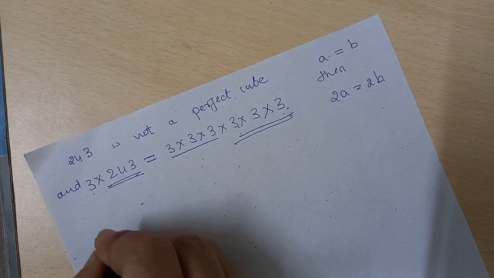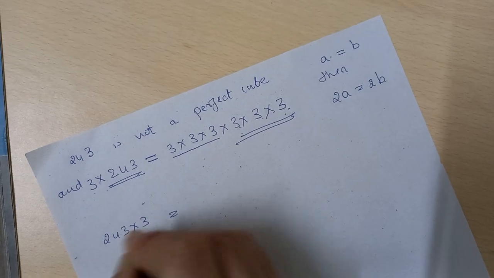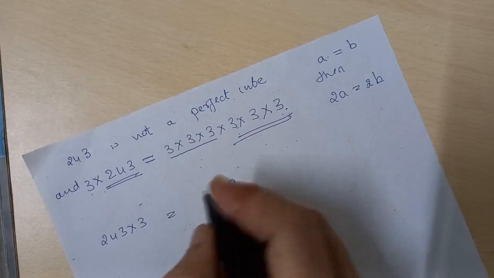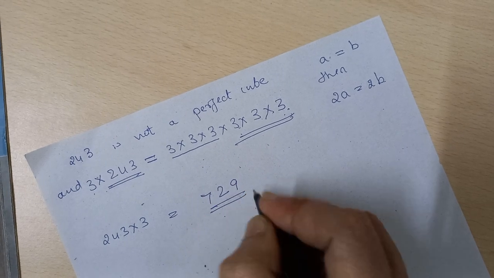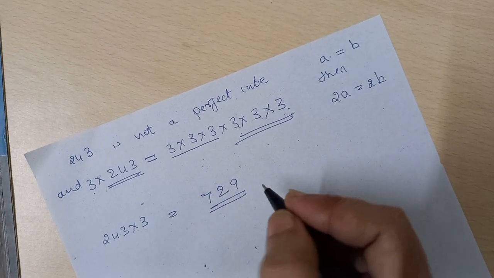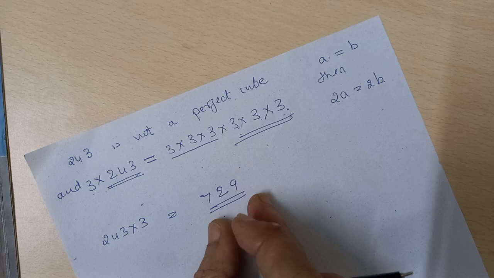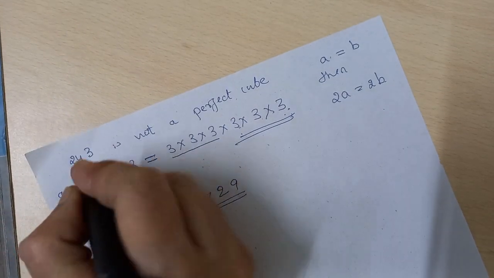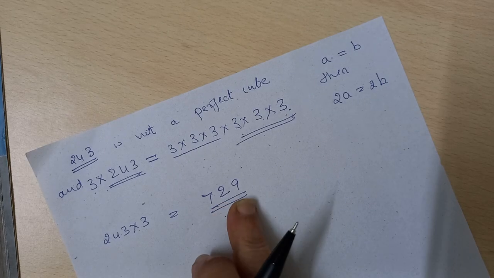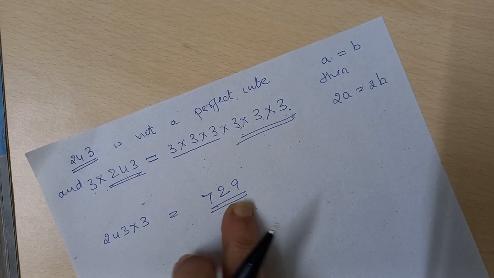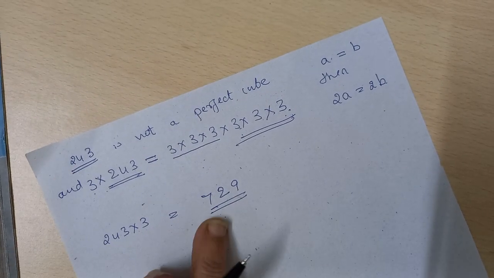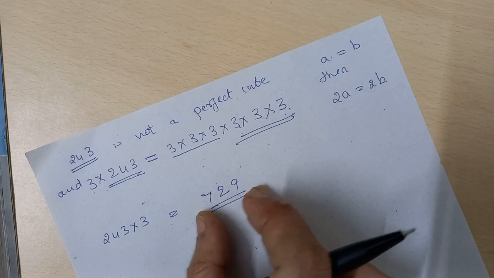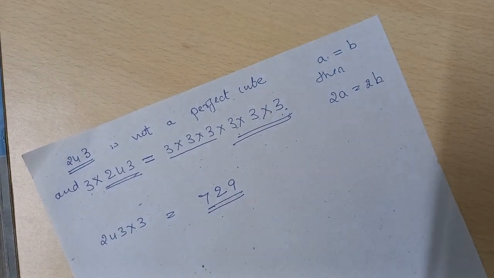We get 243 into 3 as 3 3s are 9, 3 4s are 12, carry 1, 3 2s are 6 plus 1, 7. 729 is the smallest multiple of 243. 243 is the given number and 729 is the smallest multiple of 243. Why is it a multiple? Because it is multiplied by 3. It is the smallest one which is a perfect cube.